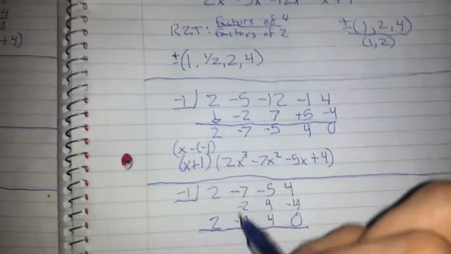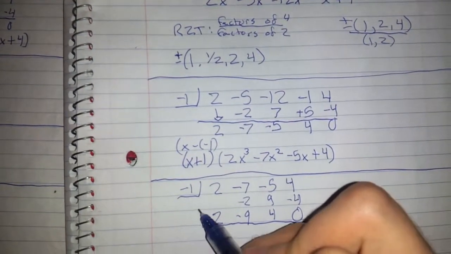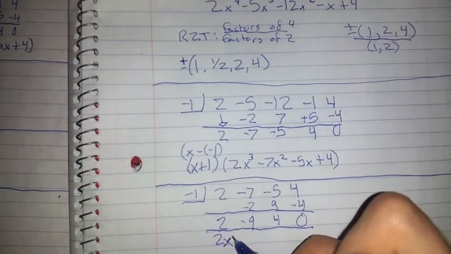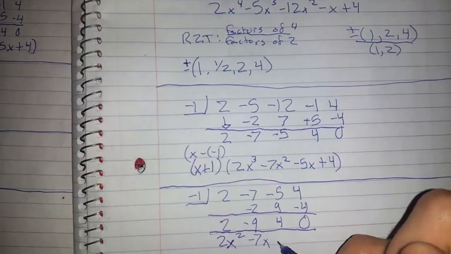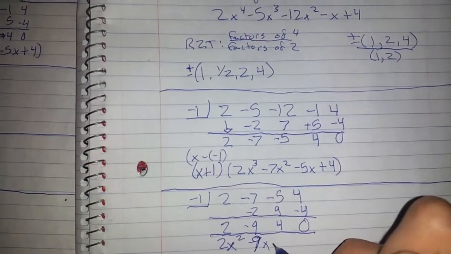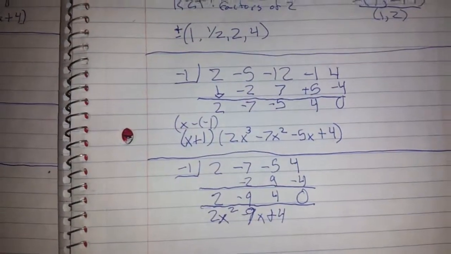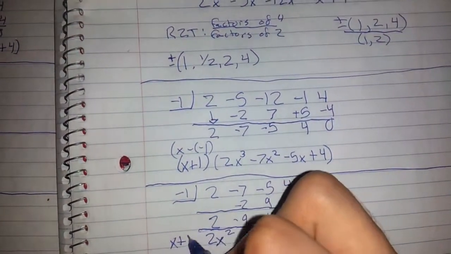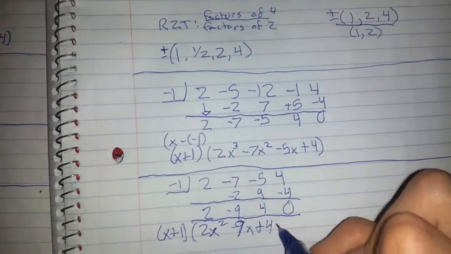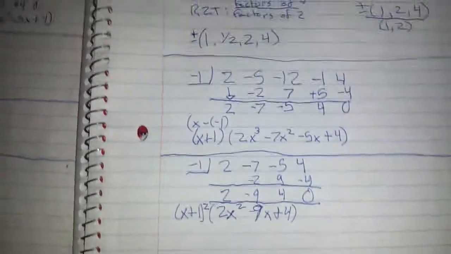So this is going to drop down another multiplicity to 2x squared minus 9x plus 4. Don't know where I got that 7 from, but yeah. And this means that x plus 1, this is the x plus 1 from the previous one, and we're just going to square that because now we have x plus 1 as another factor.